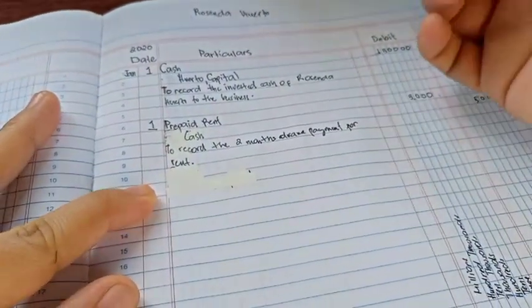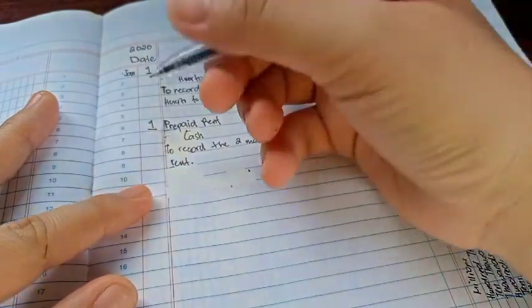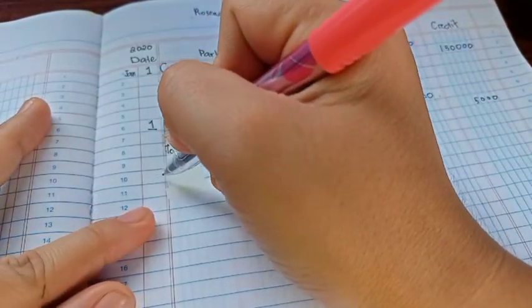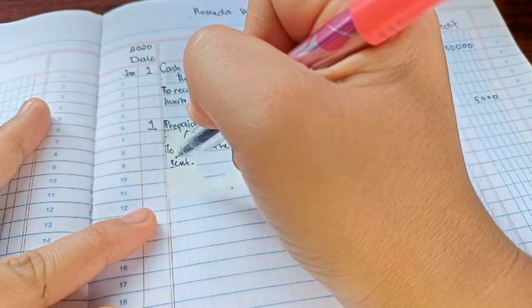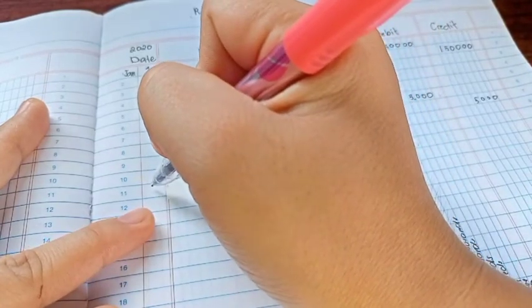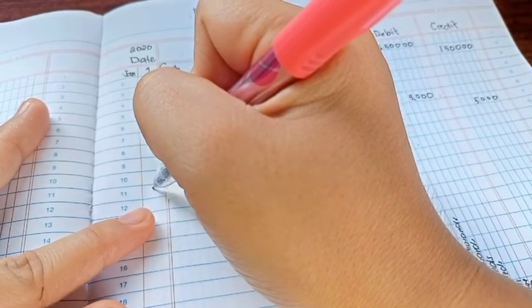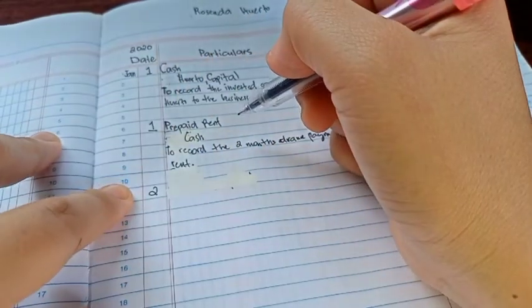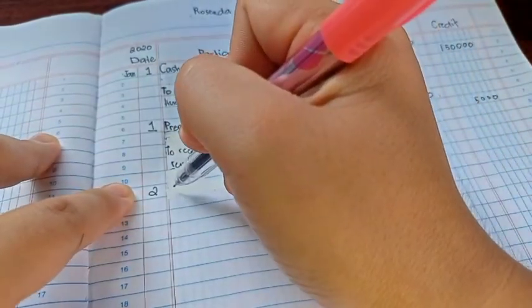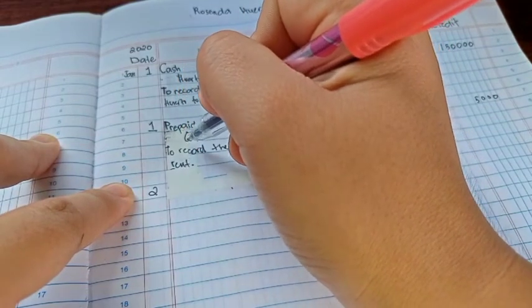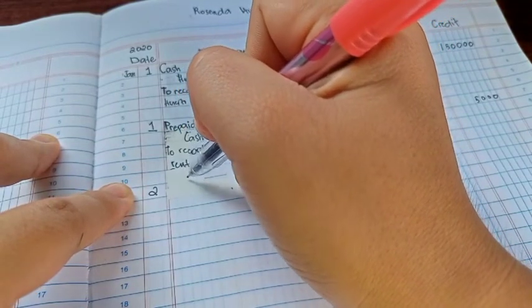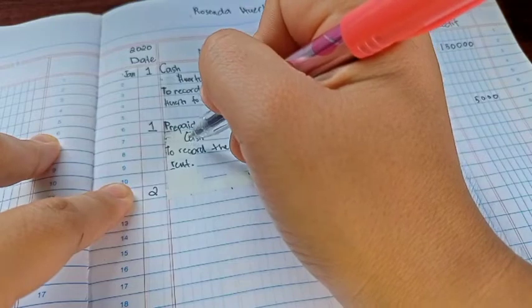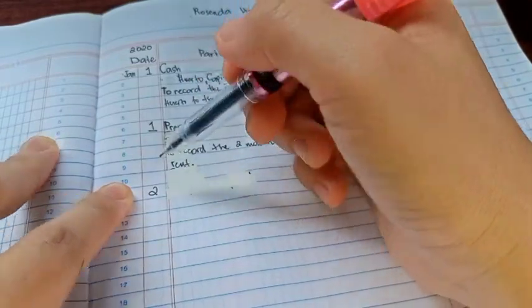Sa next transaction, lagay ka na naman ng space ng isang row. And then, for example, the next transaction is on January 2. Yung 2 lamang ang ilalagay mo dyan. Huwag mo nang ilagay yung month. And then, you will write your debit. You will write your credit. Na dapat same sila ng spaces. Or straight sila lahat.